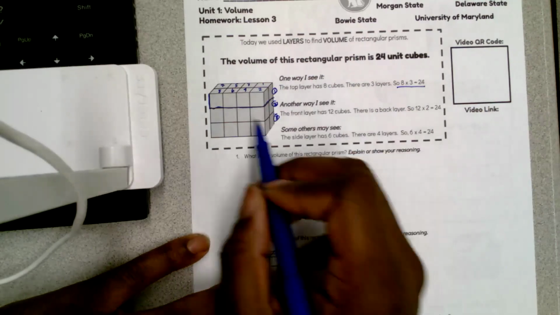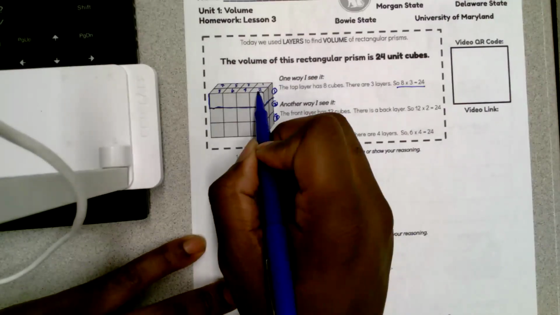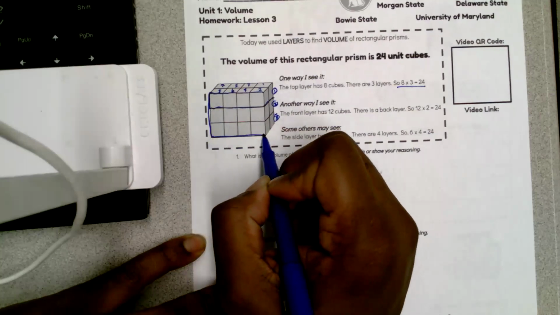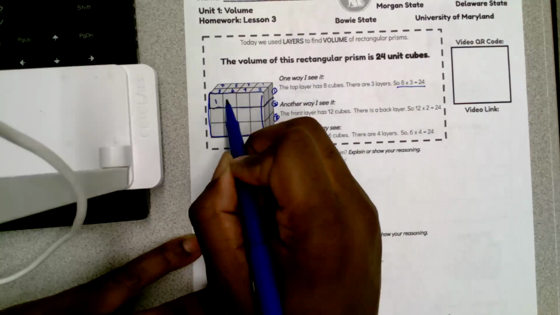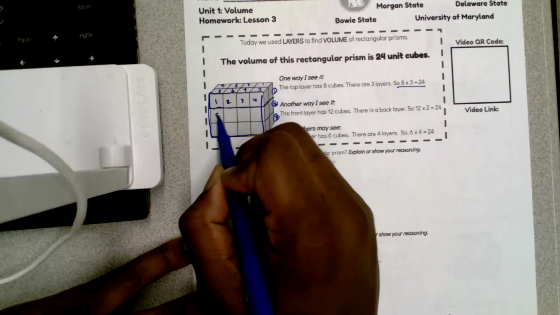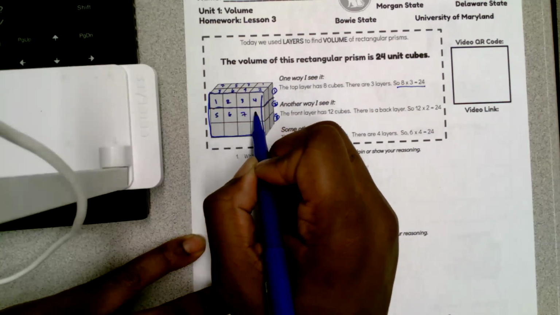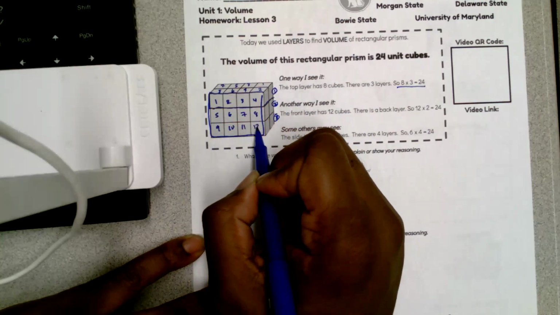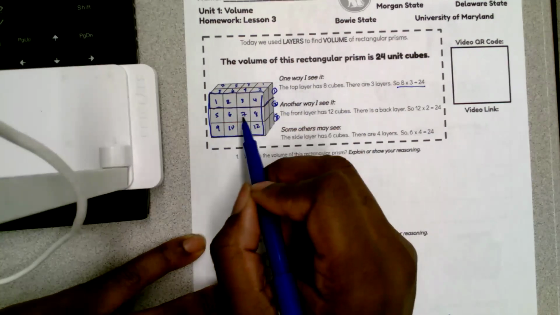Another way to see it is the front layer. Let me highlight the front layer. Go ahead and highlight the front layer with me. This is the front layer. 1, 2, 3, 4, 5, 6, 7, 8, 9, 10, 11, and 12. In this front layer, there are 12.